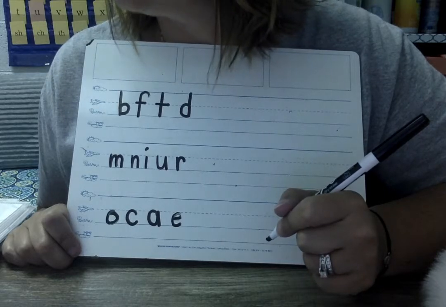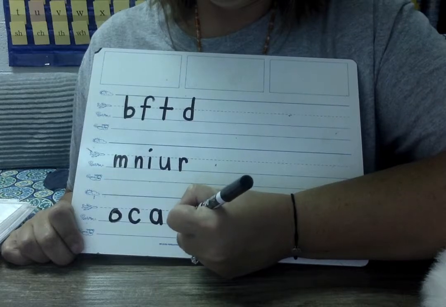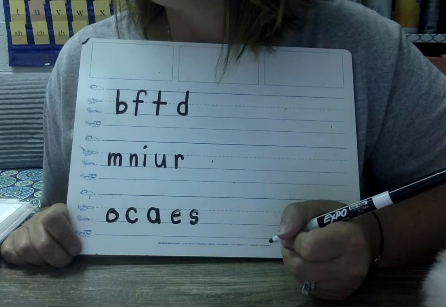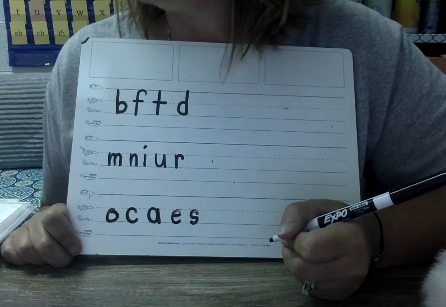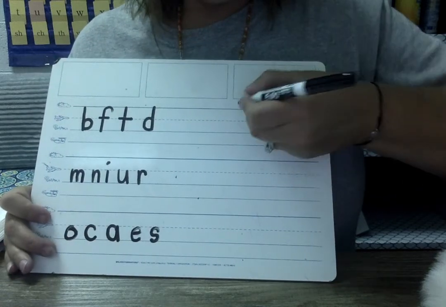Okay, let's see. Did Mrs. Robbins get them all? Oh, let's do S. This is a very curvy letter. And I think we got them all. Now let's do our worm line letters. I'm going to come up here, okay? So we had our G.